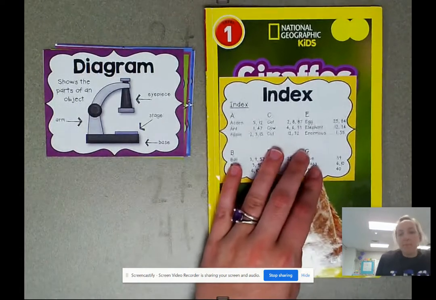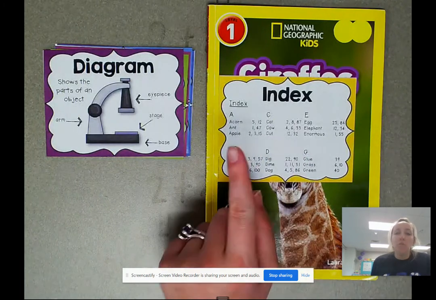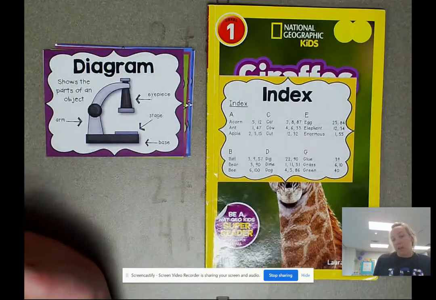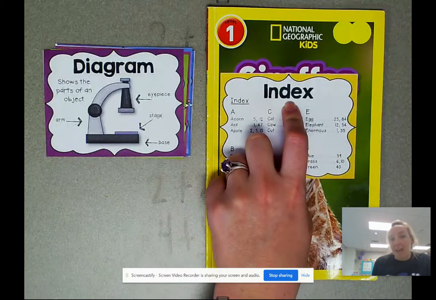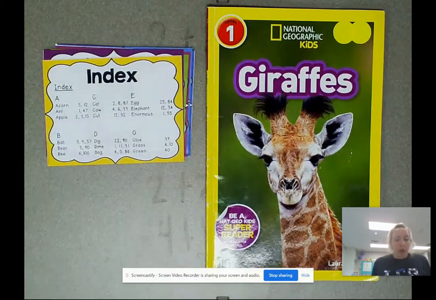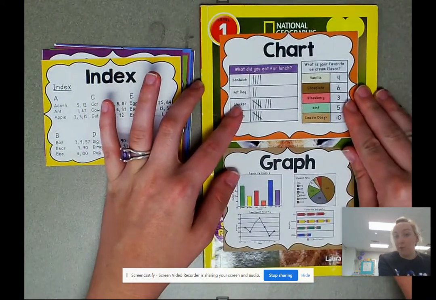Something that you see in the back of the book by the glossary is an index. So if you wanted to learn about giraffe babies, you could go to the table of contents. You could also, if the book has it, go to the index to see what page number you have to turn to. There's also two different things you might see that include math.